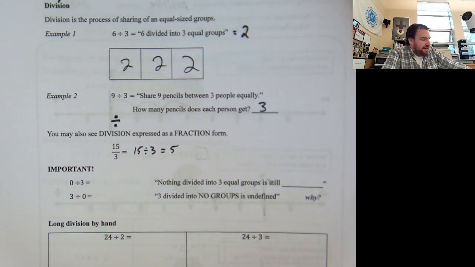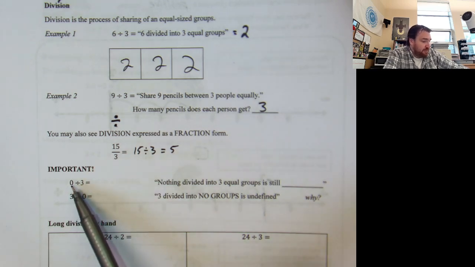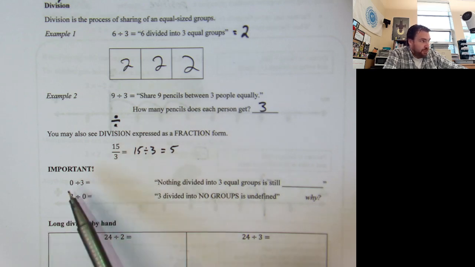So it's important to recognize what happens with 0. What does 0 divided by 3 mean? What am I asking you to do with 0 divided by 3? You want to divide 0 into 3 groups.